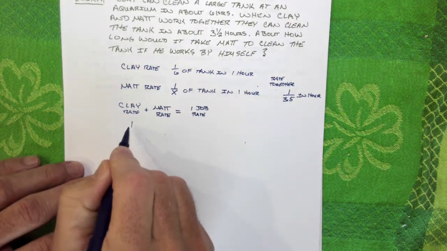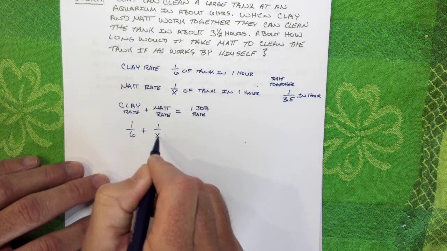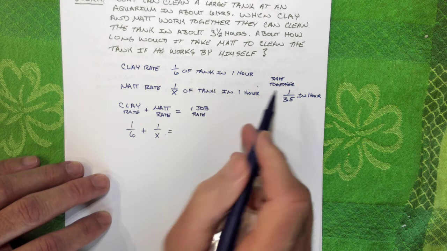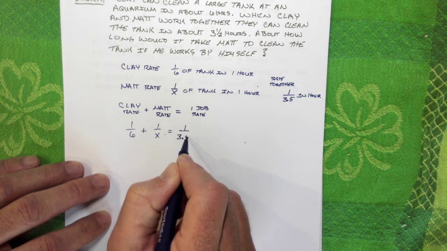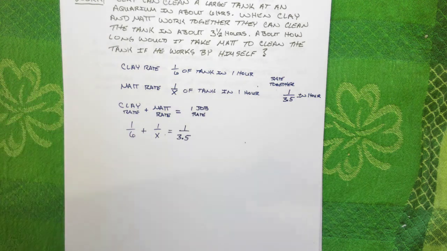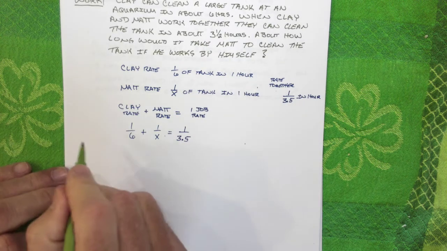We have 1/6 plus 1 over x equals our job rate, 1 over 3.5. Again, our job rate, all being rates. So I'm setting it up the same way. So now what does this become? Find your LCM.